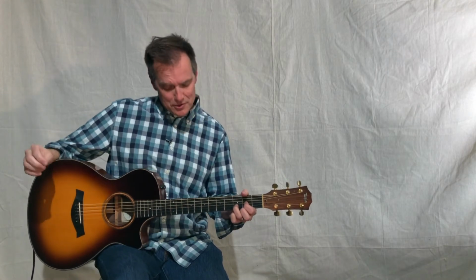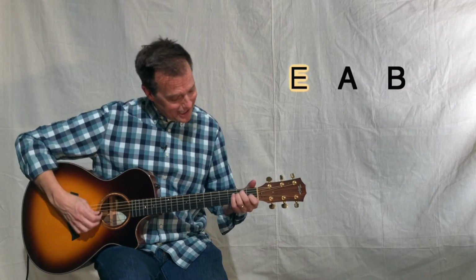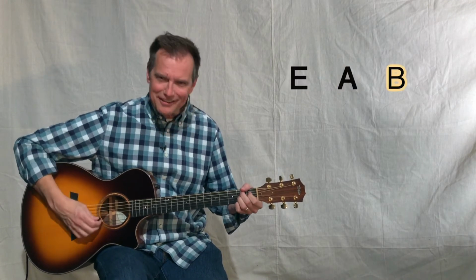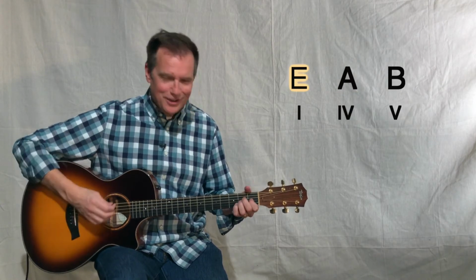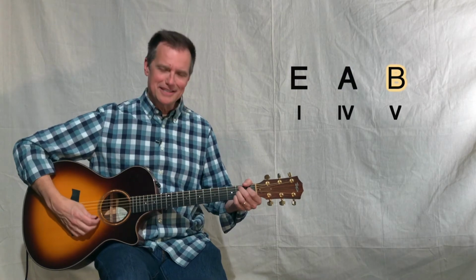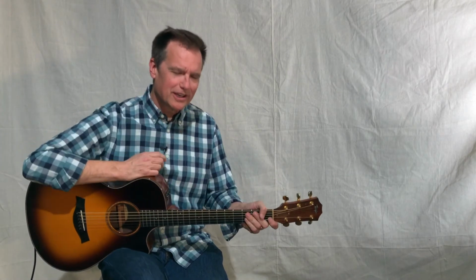We can modulate again. I know songs that modulate several times. So we're going to modulate to the key of E. So the key of E, you got E, A, and B, right? And B is the 5 chord. E is the 1 chord, A is the 4 chord, B is the 5 chord. So we're going to go to that upcoming 5 chord, which is B7.